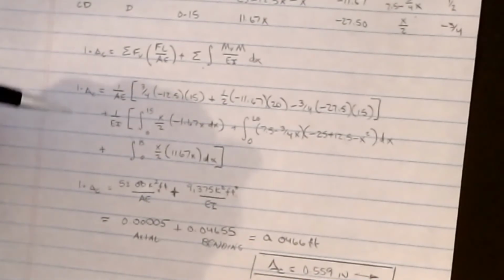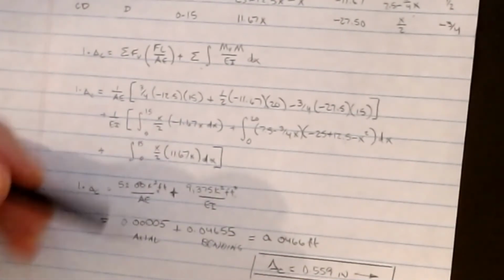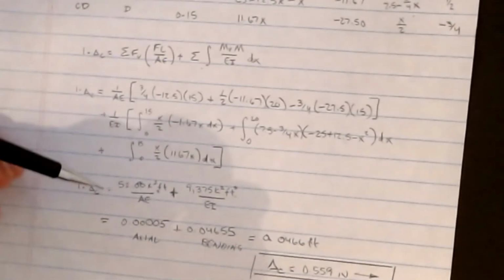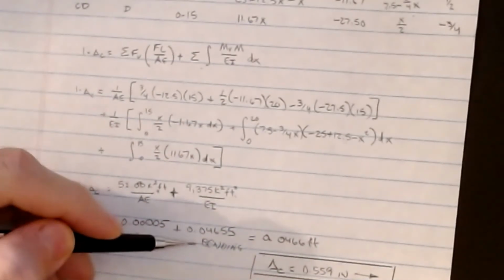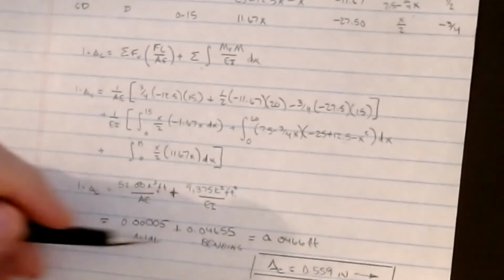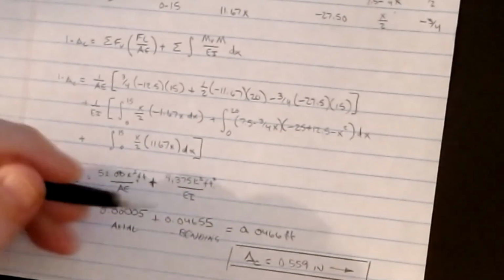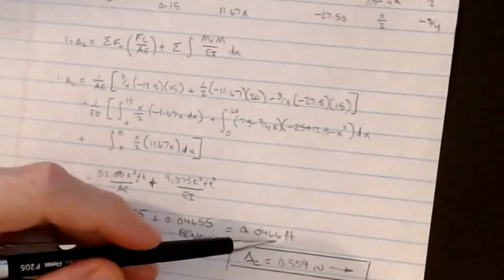So this is a further illustration that in frames, it's the flexural effects that do most of the work, something like 95% versus 5% for the axial. If I add these two together, the total number is 0.466.